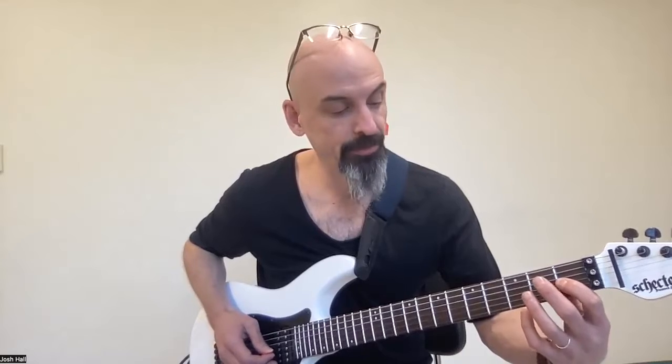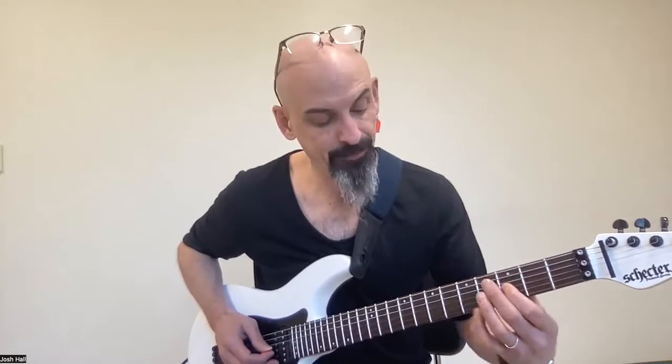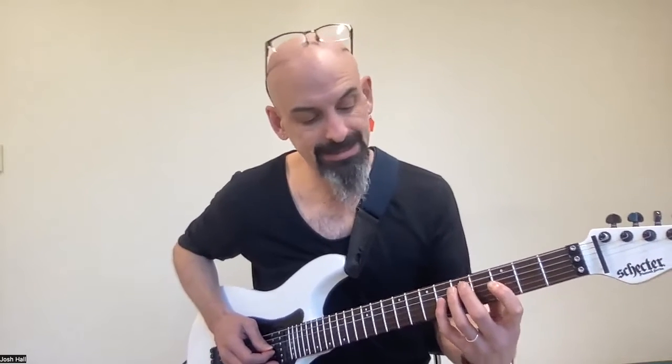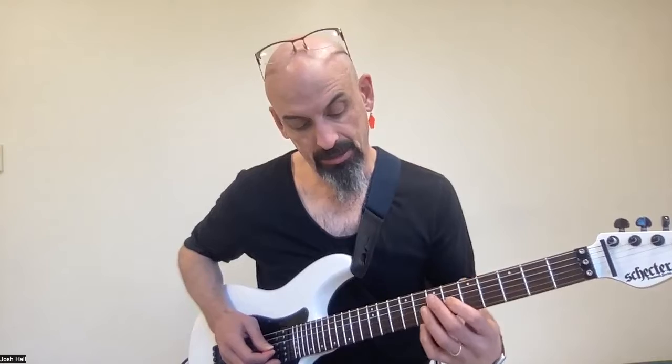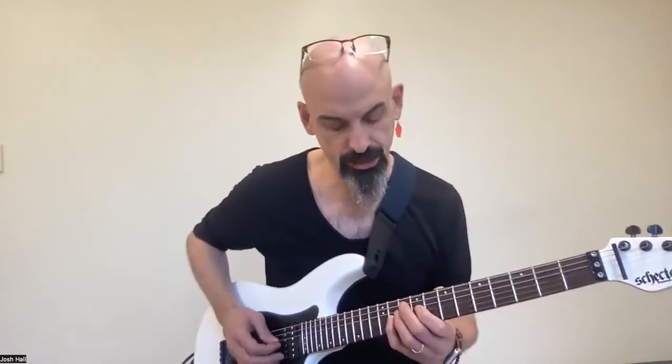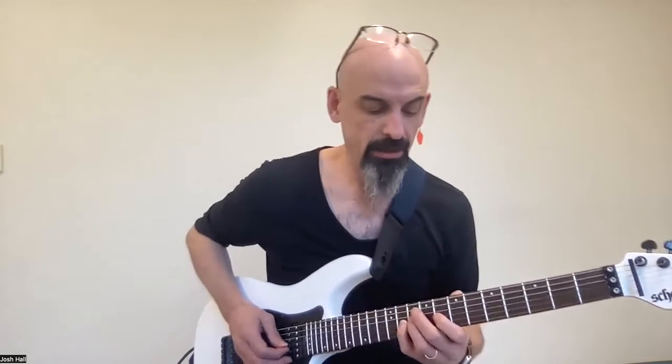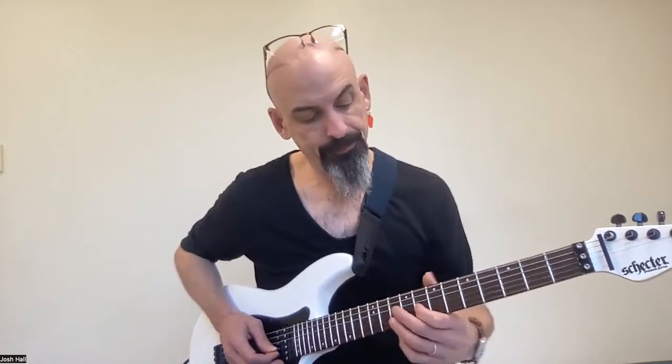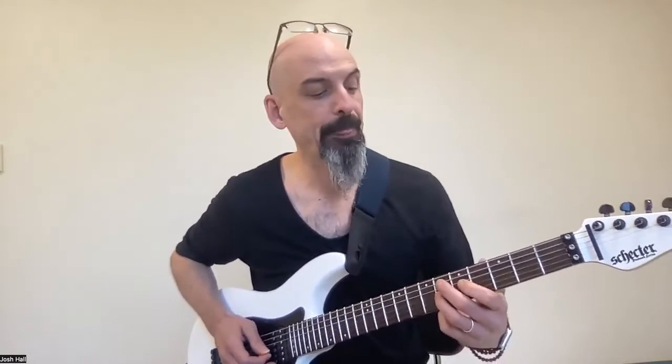Call them by their flat names. A flat. 3rd fret is B flat. On the way up, we got D flat. And then we've got E flat. And then we're at the 11th fret, G flat. Back down, G flat, E flat, D flat, B flat, A flat.